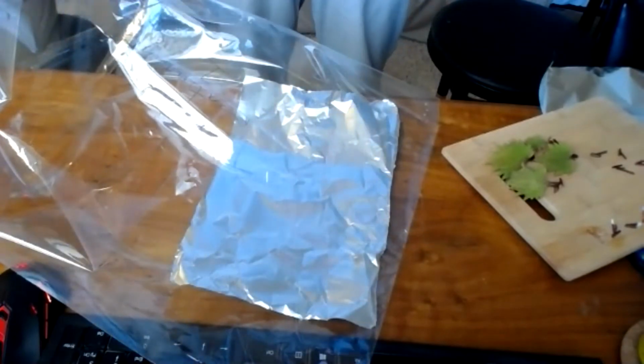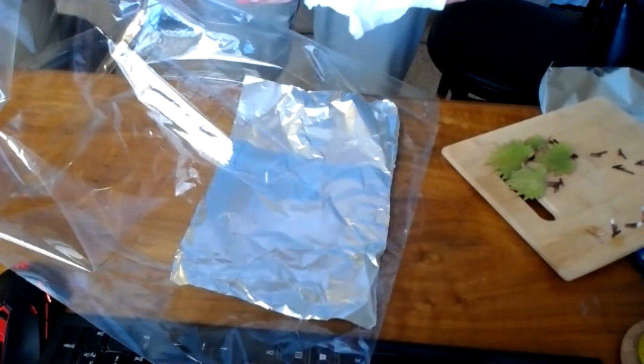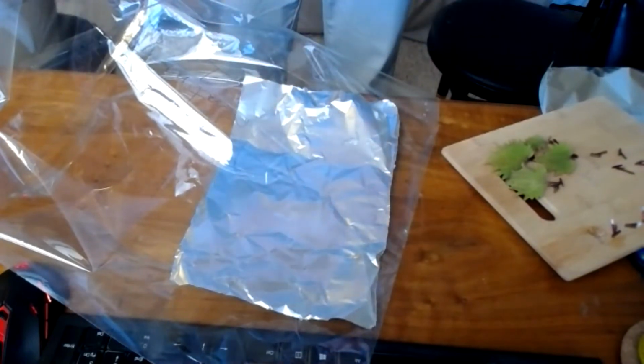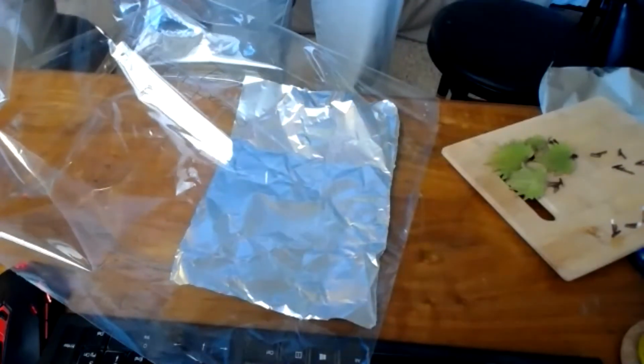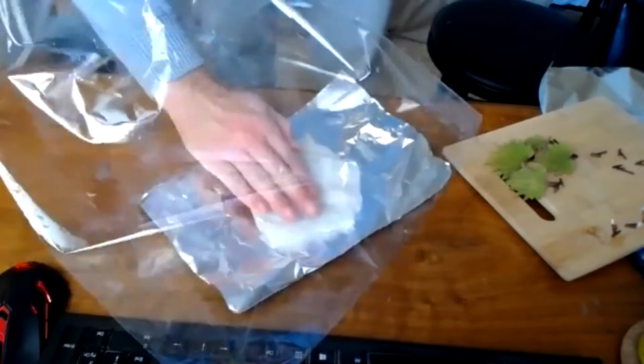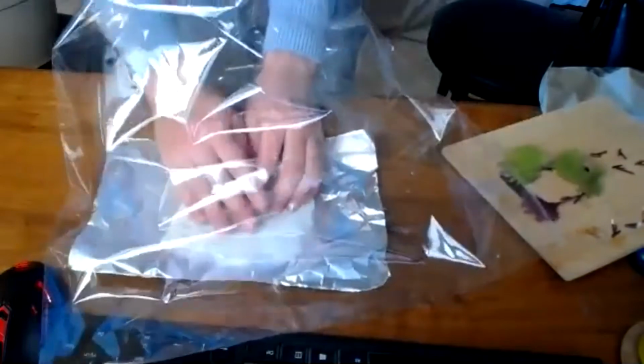I'm left with a damp paper towel. This is for treatment number 1. So I'll put this damp paper towel in here, lay it out nicely, as flat as possible, trying my best not to destroy my plant samples along the way.